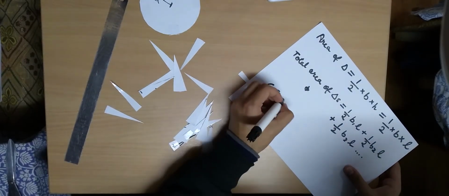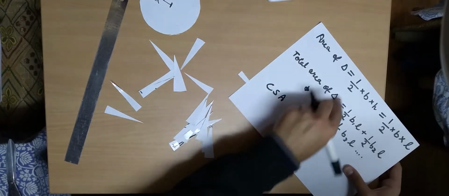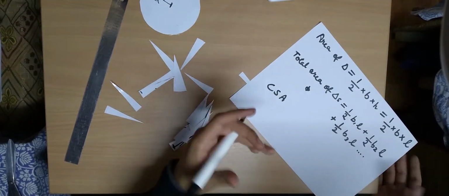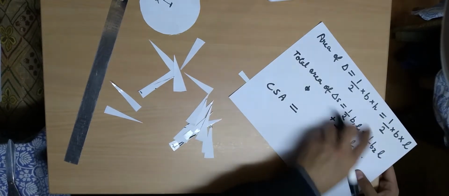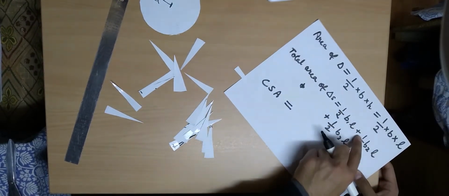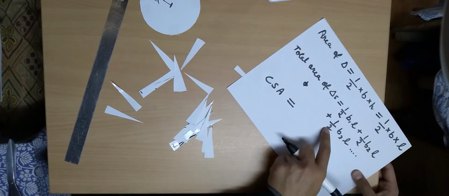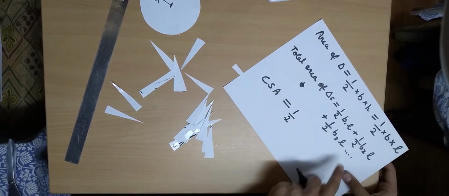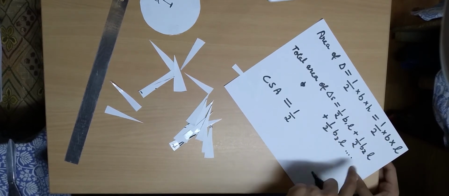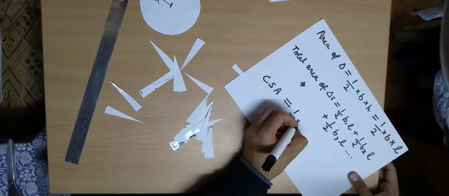So the total area of all the triangles is actually the curved surface area of the cone, which is equal to, I can see the half common in all the terms, right? Half, half, half. So I can take the half common. Then I see the L common in all of them. I can take the L common.